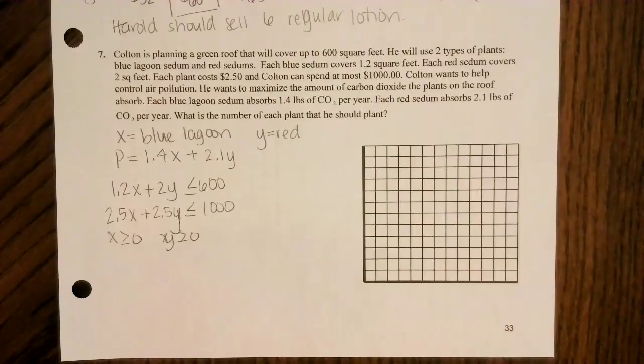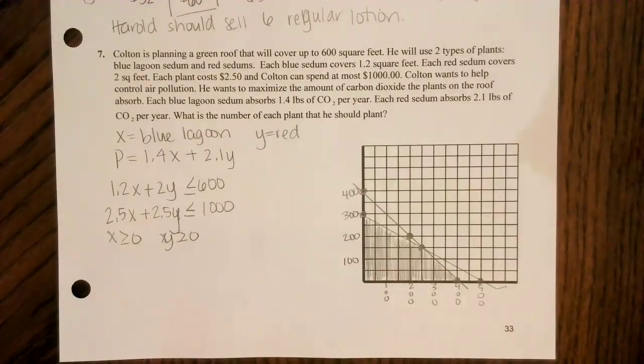Time to graph those. Again, graph them with the y and x intercepts or graph them with the slope intercept form. However you think is easier. Go ahead and pause the video, graph it, and see if you got it correct. I'll go ahead and do the same. All right, that's what you should have gotten for the graph right there.